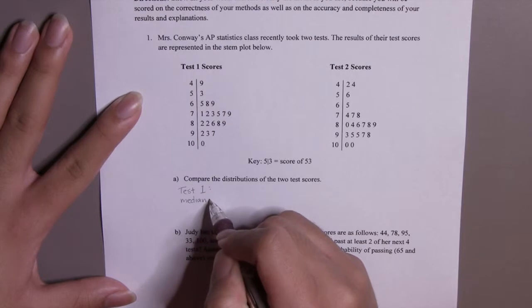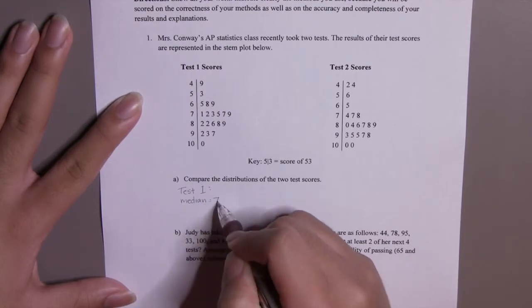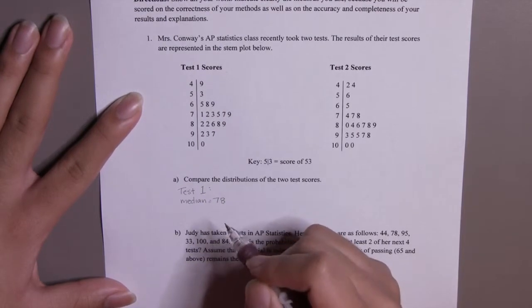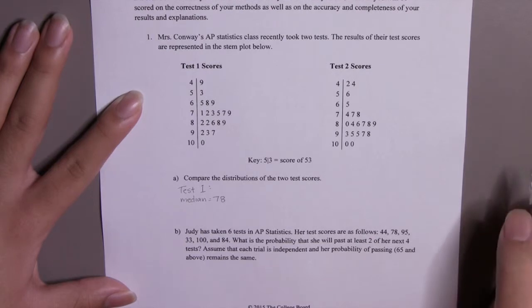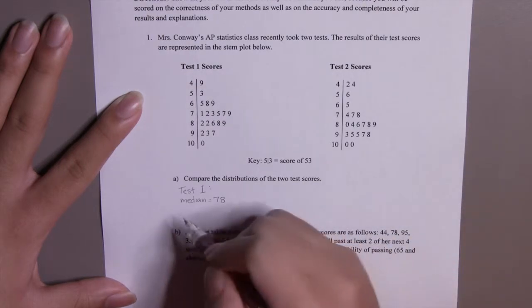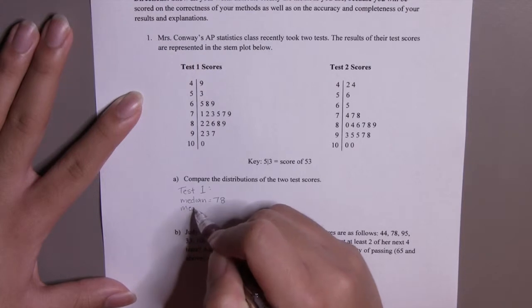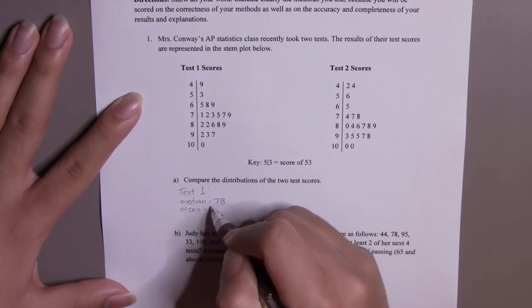So in test 1, our median was 78, which means we came down to 77 and 79, and in between 77 and 79, our median was 78. So that's the middle of the data. Then to compute the mean, we had to add up all the test scores and divide by the number of test scores there were. And our mean is also 78.